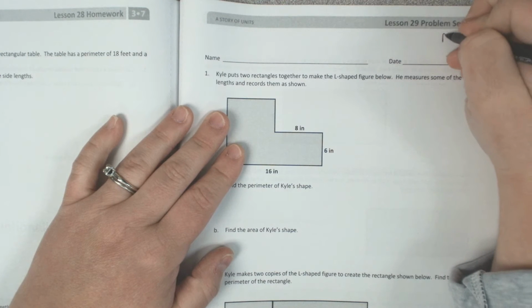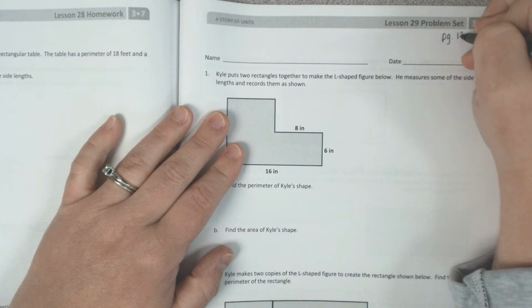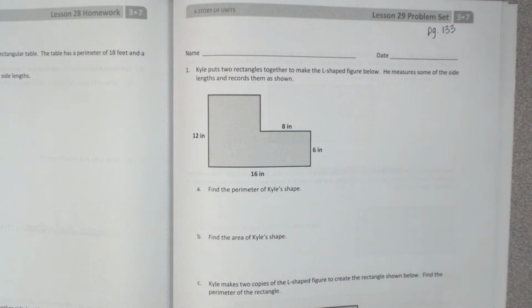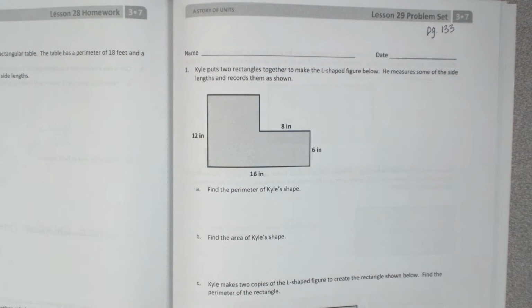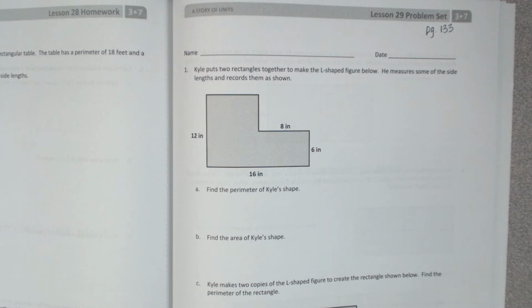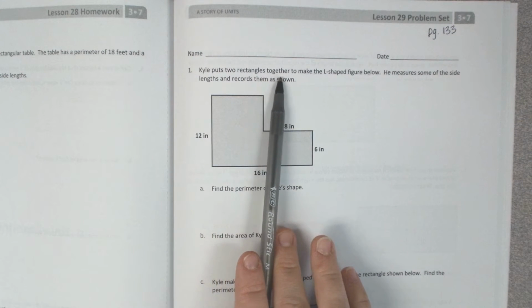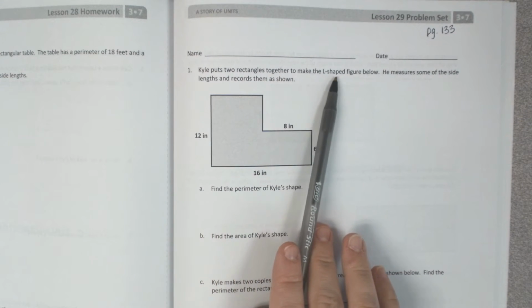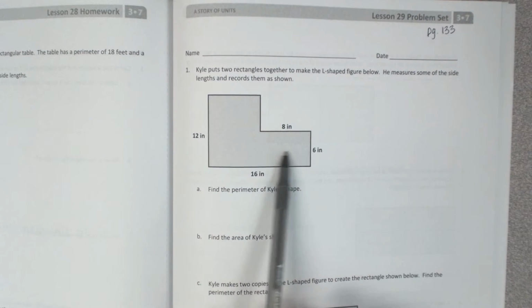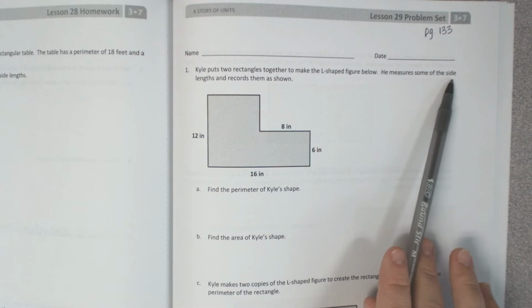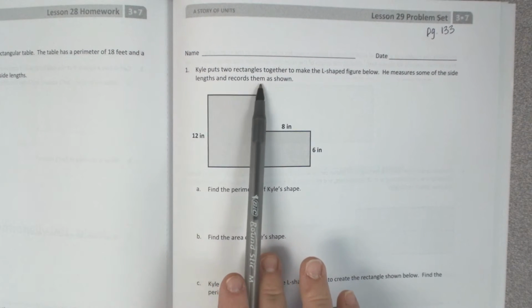I am on page 133. Okay, so we're going to go through a couple of these, right? We're talking about solving a variety of word problems involving area and perimeter. Number one says Kyle puts two rectangles together to make the L shape. Do you see the L shape figure? He measures some of the side lengths and records them as shown.